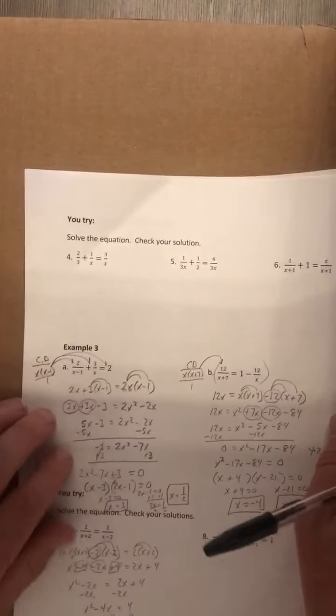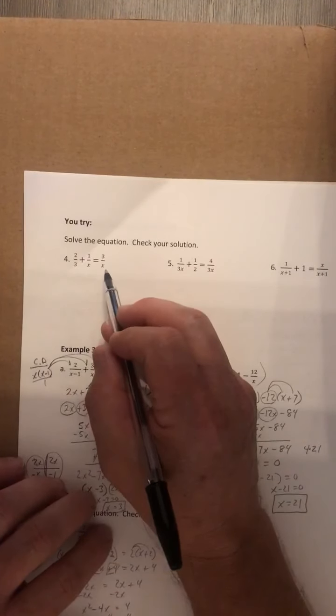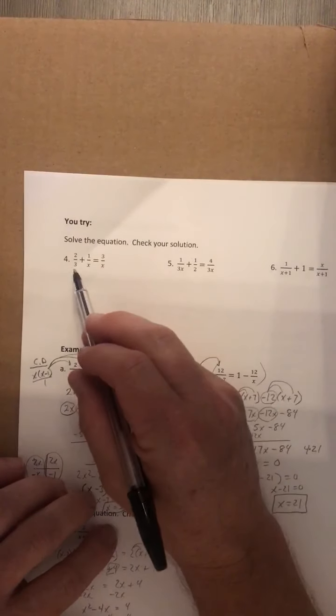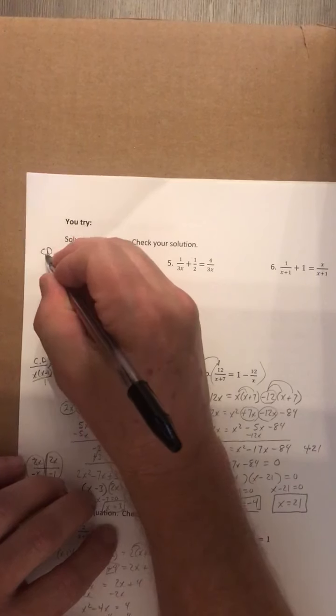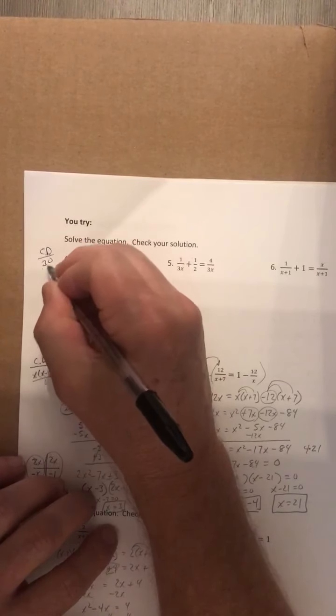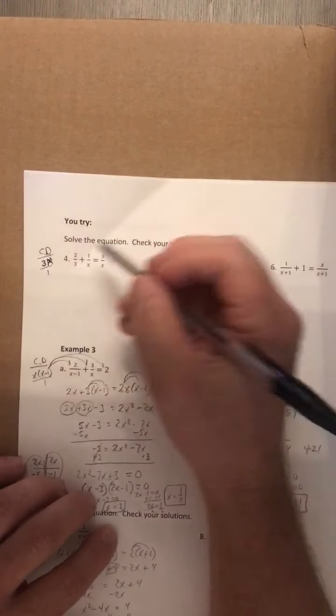And then here's the next 3. Alright, so the first one, again, we got to get a common denominator so we can get rid of these fractions. So our common denominator is a 3 and an x. So the common denominator is a 3x. So we got to multiply everything by 3x over 1.